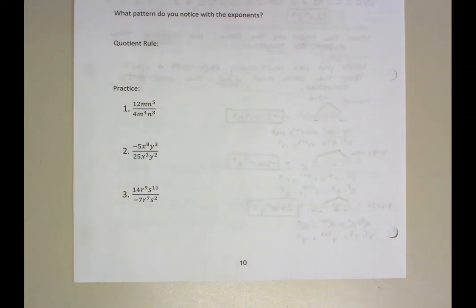Okay, so at this point, you should have finished or been really close to finishing that practice on product rule on page 15. So hopefully you did that, worked on that for a little bit, and now we're going to move on to our quotient rule. So right now we have two rules, our product rule and our quotient rule.